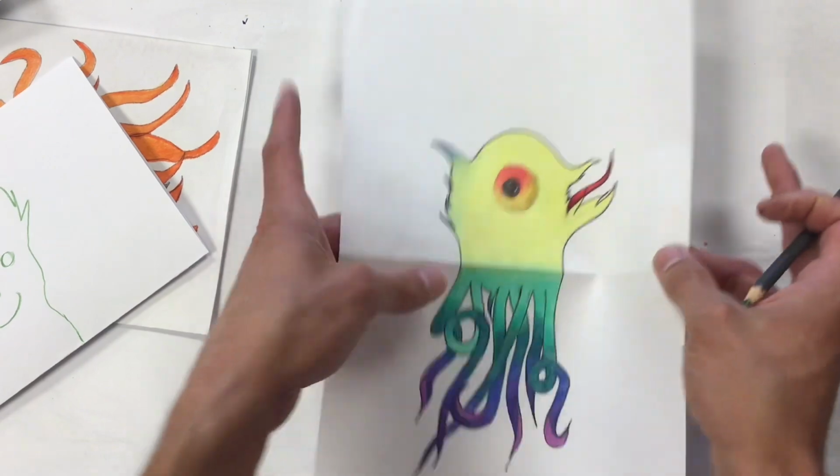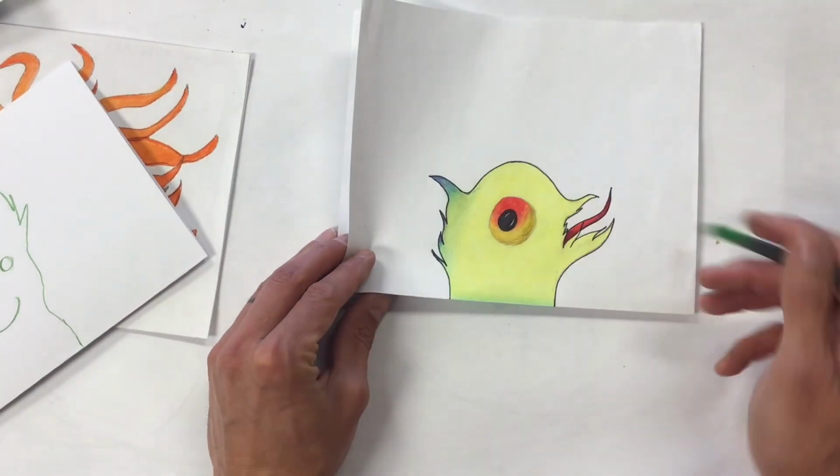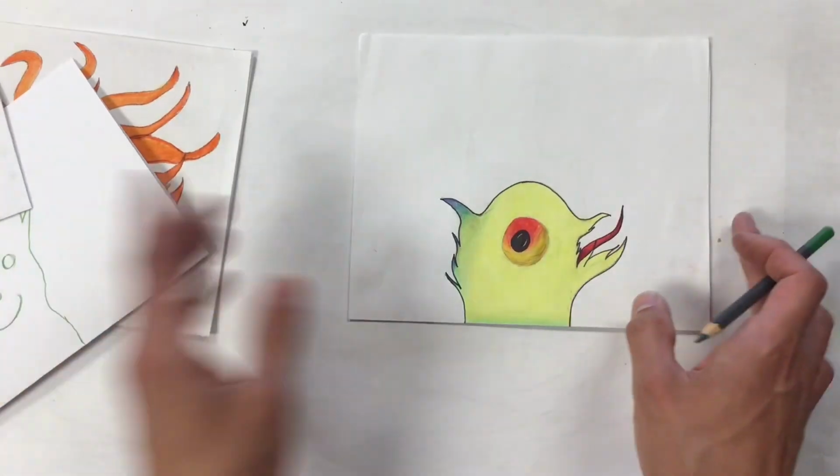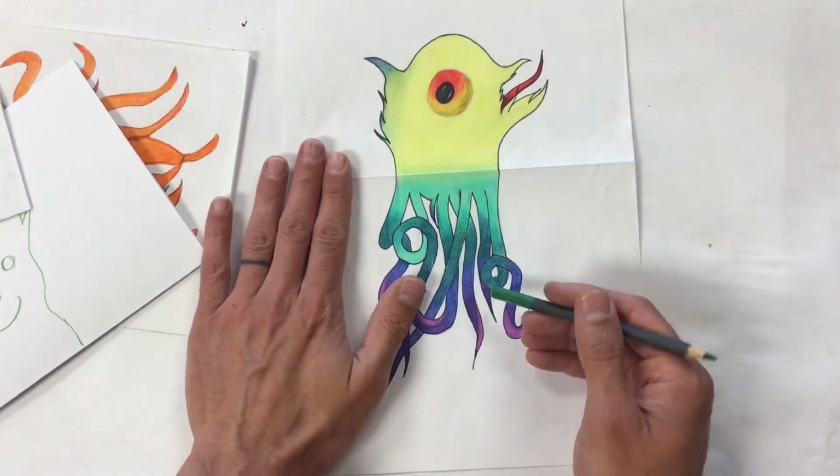Now, instead of folding ours in half, drawing something up here, and then handing the backside to someone else to draw, we're simply going to draw both the top and the bottom.